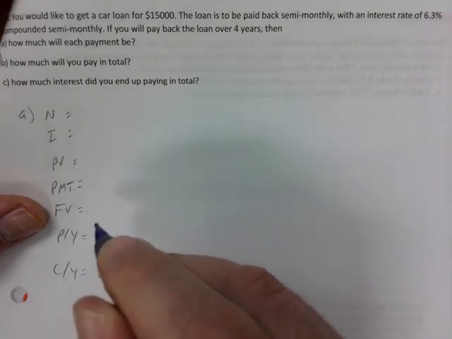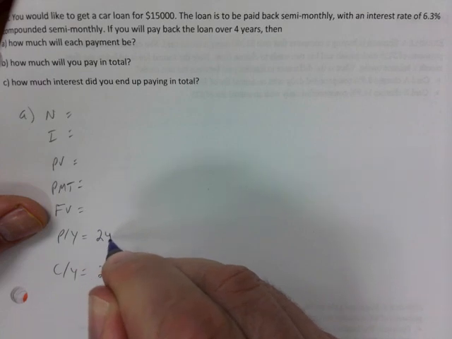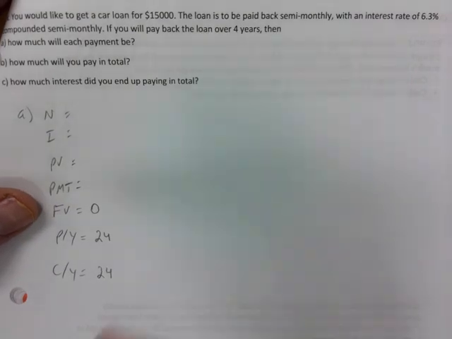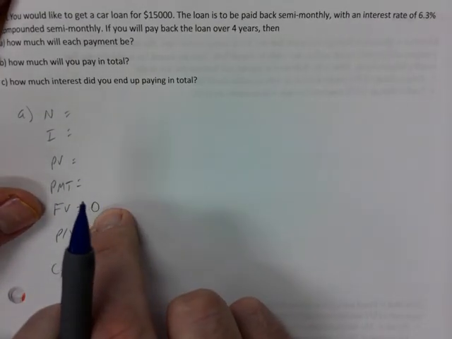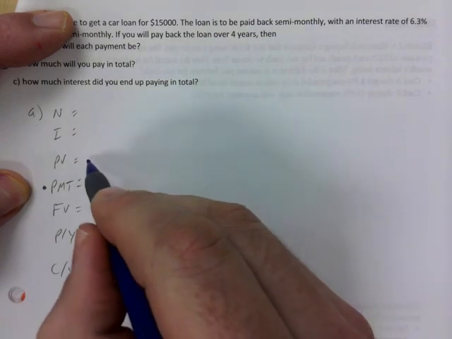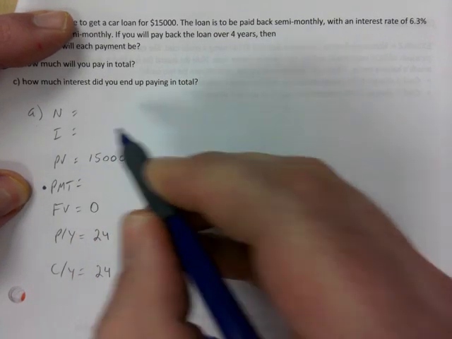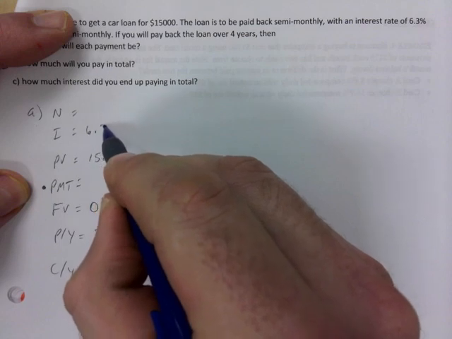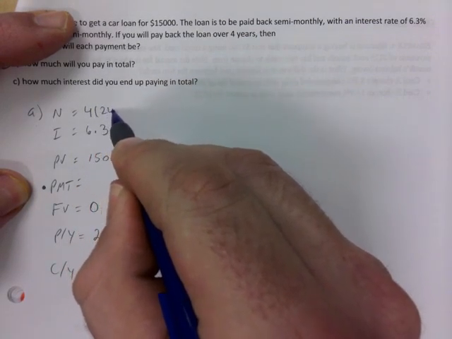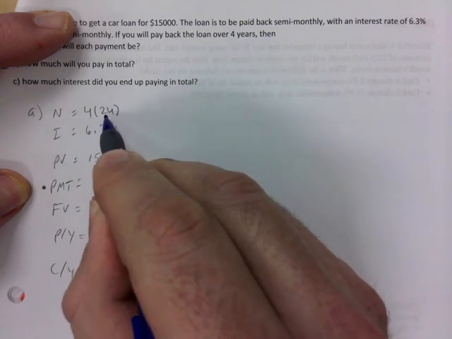And the payments are also semi-monthly, which would mean 24 times a year. You want it, because the payment is going to go down eventually to 0, right? We want to figure out the payment. At the beginning, we get 15 grand, the interest rate being 6.3%, 4 years times 24, right? 4 years times PY.